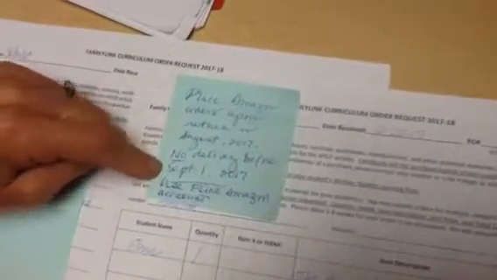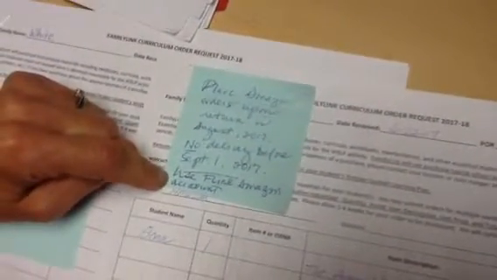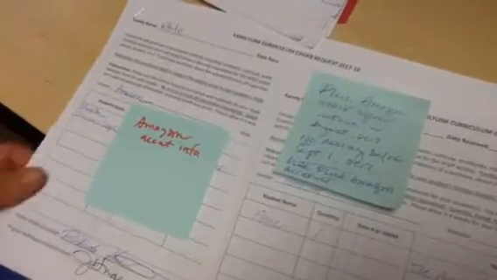Okay, so here I've grouped all the orders by vendor. Here are the 2 Amazon orders we have at this point. And we cannot use the account, so I am putting a note on here that says place Amazon orders upon return in August. No delivery before September 1st. Use blank Amazon account. And the Amazon account information is tied to my email, so I think the new person is going to have to set up their own Amazon account with the district. They'll probably need to coordinate with the district office to do that. So that's Amazon.